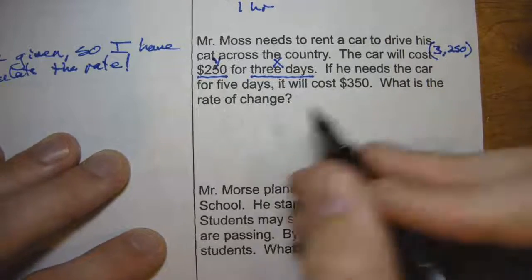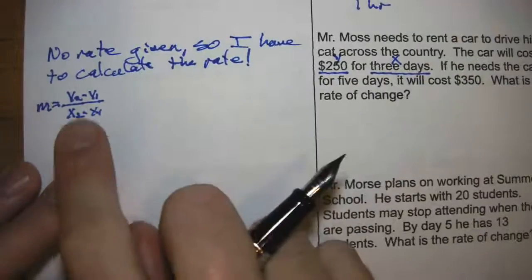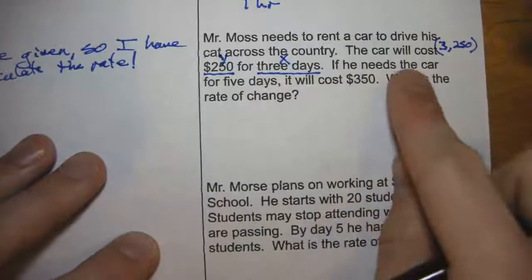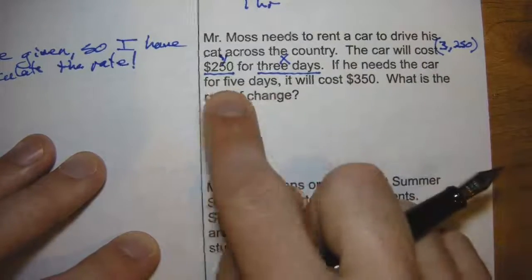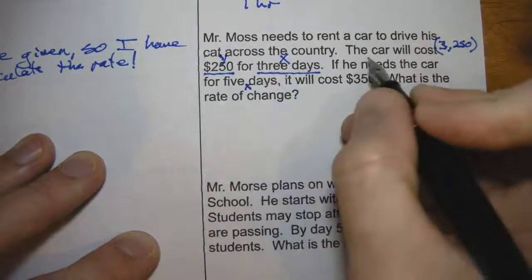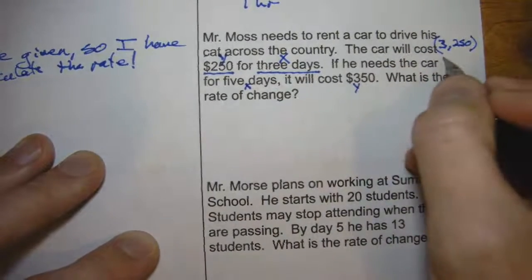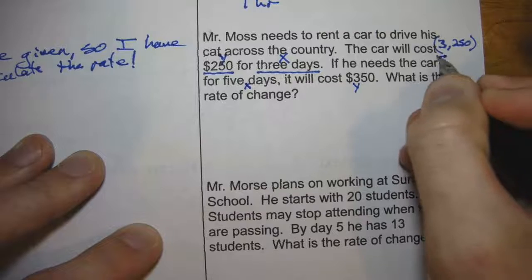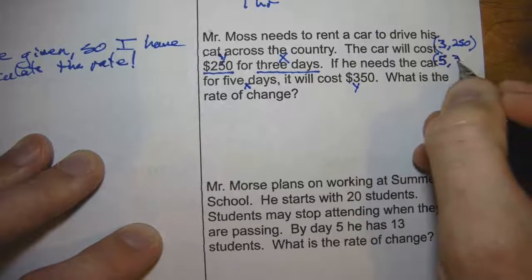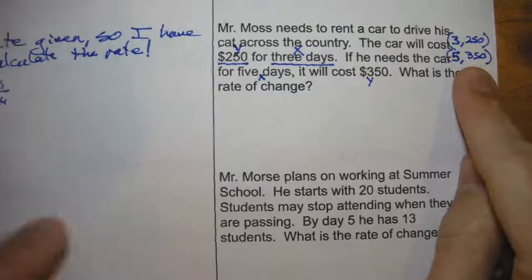All right, let's see if we've got any other points. Because remember, we need to find slope, or excuse me, in this case, rate of change. So let's see. Then it says if he needs the car for 5 days. So notice that 5 days is an X, and it will cost $350. That is a Y. So there's another ordered pair. So if he were to rent it for 5 days, then the cost will be $350. Notice now I've got my two coordinates.